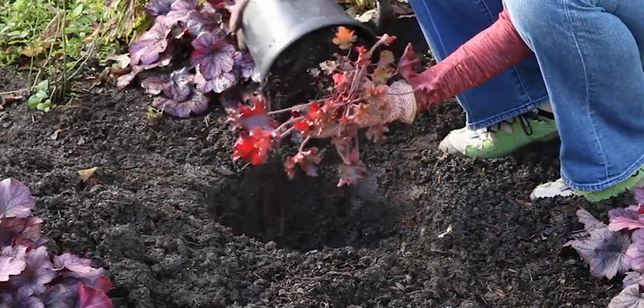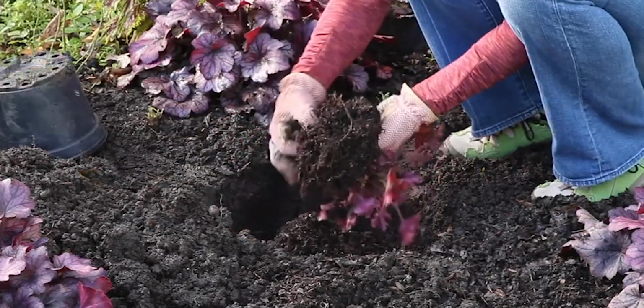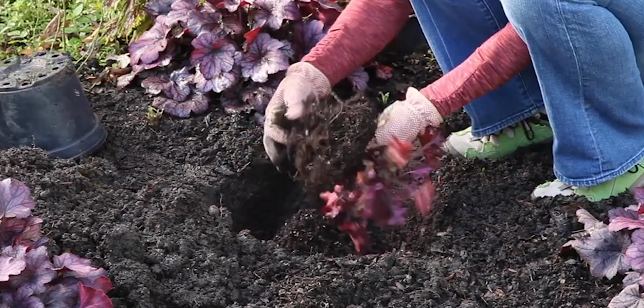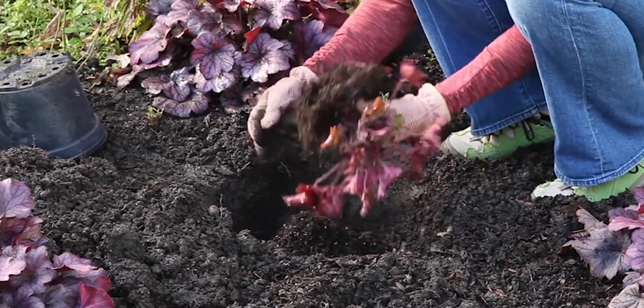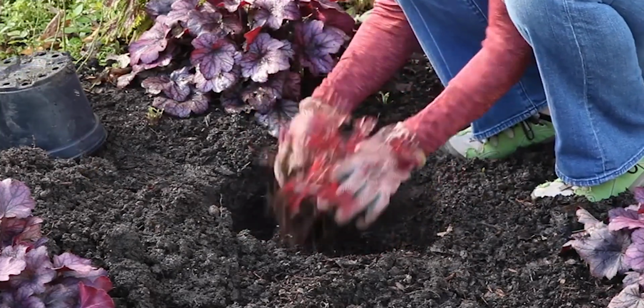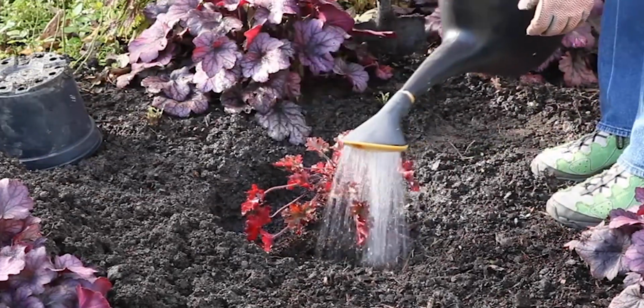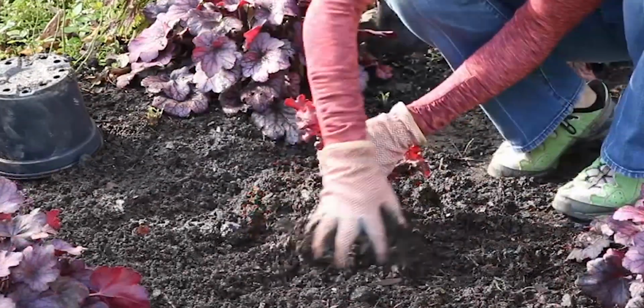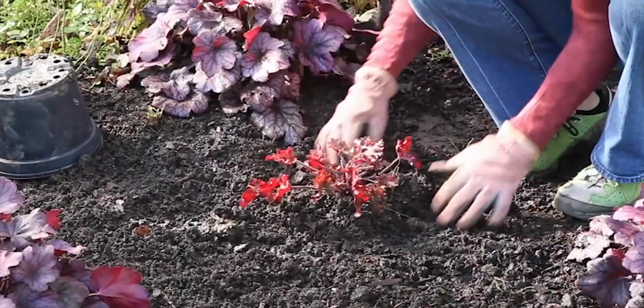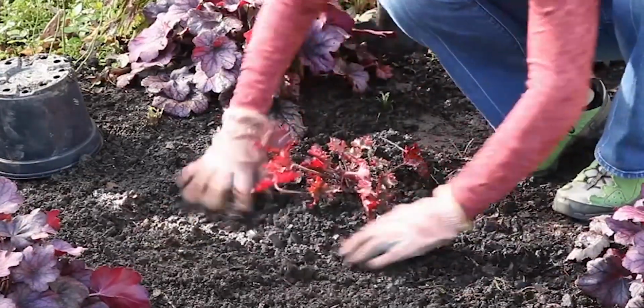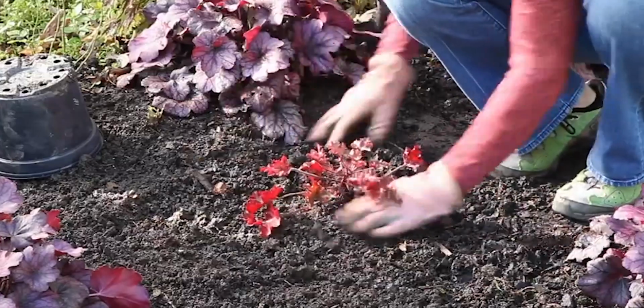Once you have the hole dug, loosen the root ball to encourage roots to grow out into the soil instead of staying in a tight ball. Then set the plant in the hole. Add soil around the plant, filling the hole around halfway. Then water to settle the soil and prevent air pockets from forming. Finally, finish filling around the plant with soil, press it in firmly, and water again.